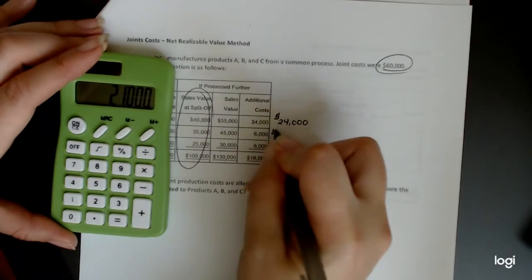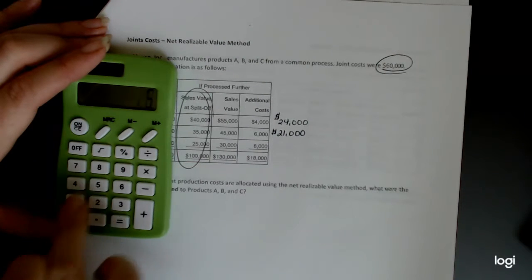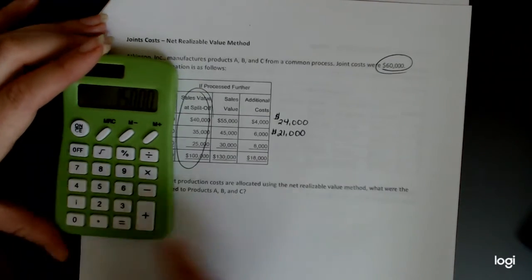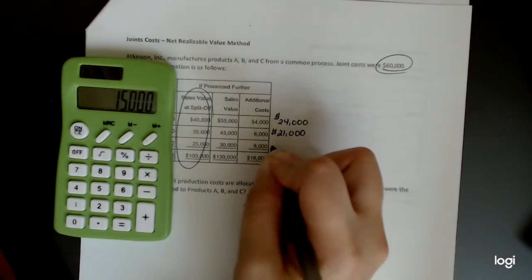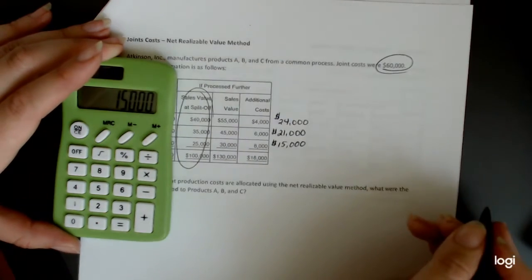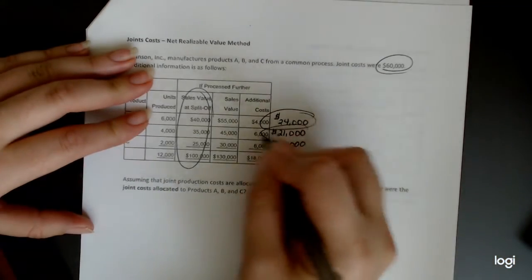That's going to be 21,000 to product B. And then product C, 25%. I'm already halfway there. So 25% of the 60,000. So 15,000 will be allocated to product C. And those are your answers.